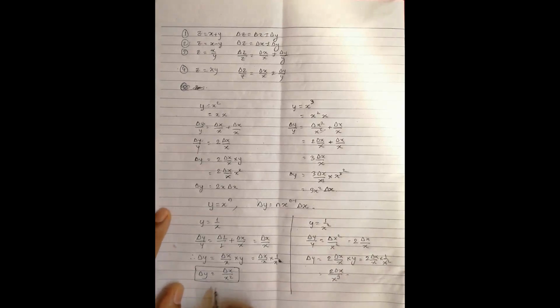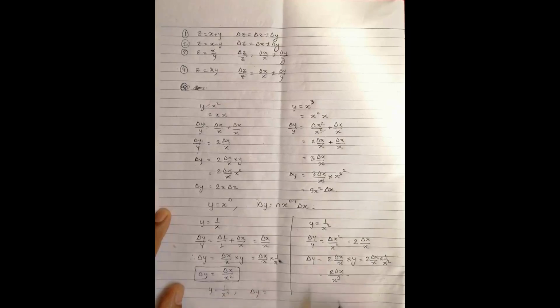So if I have y equal to 1 by x to the power n, then delta y should be equal to, in the numerator, n delta x, and in the denominator, x power n plus 1. So in this way we can extend the formula in several ways to propagate our errors.